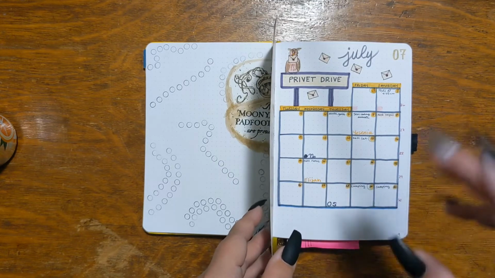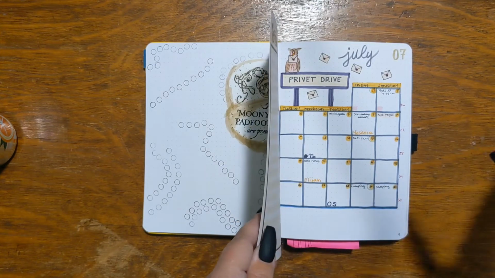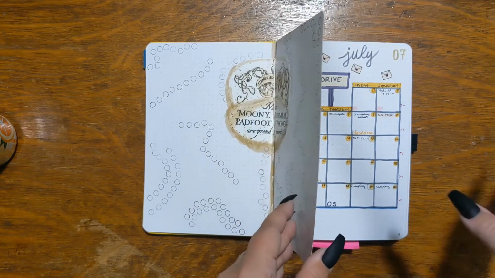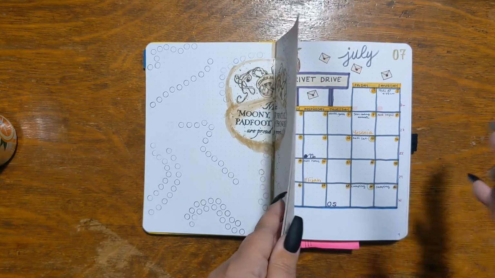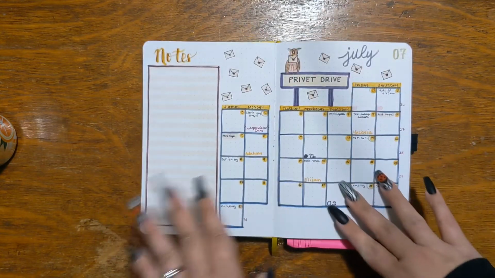I can go into more detail in that tomorrow, because tomorrow I'm going to show you the progress of my bullet journaling. But for now, we get into the monthlies.